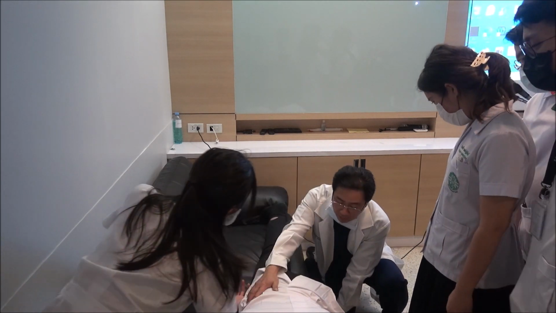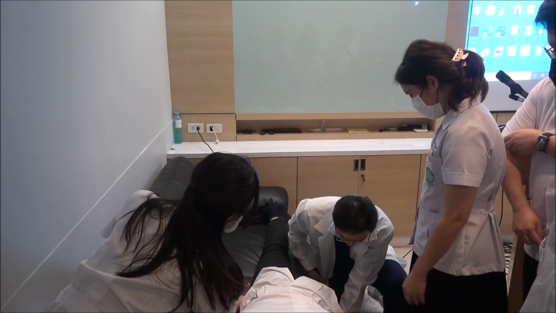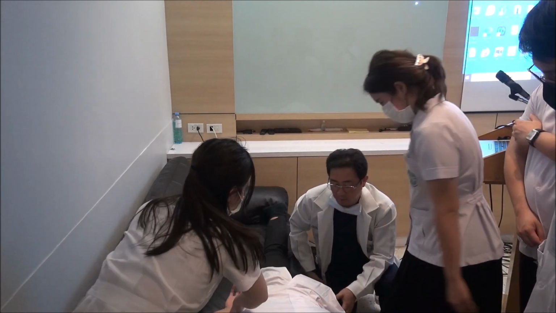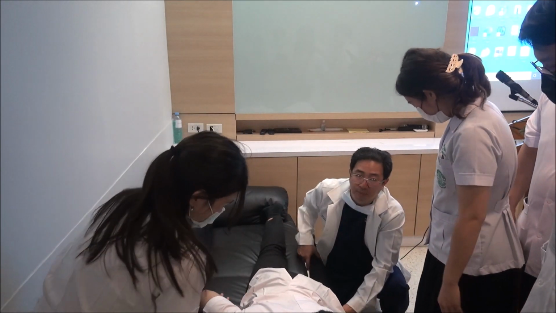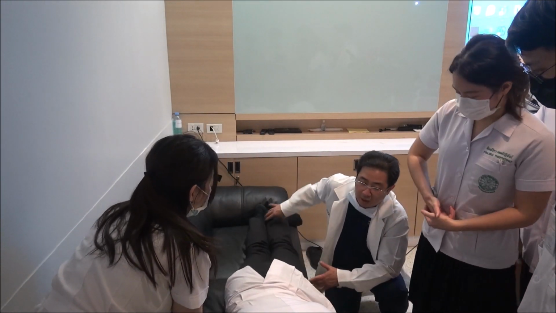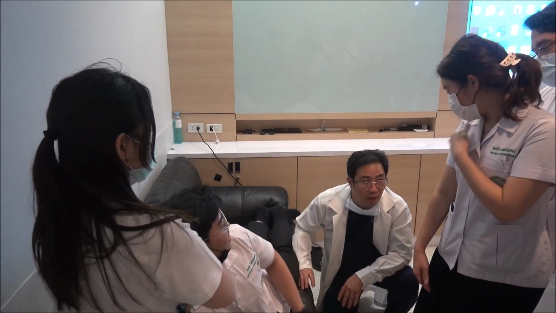Okay, someone stabilize the pelvis, right? Put this down. But it's not so popular. The Allis is most popular. Okay. Allis technique. You remember?